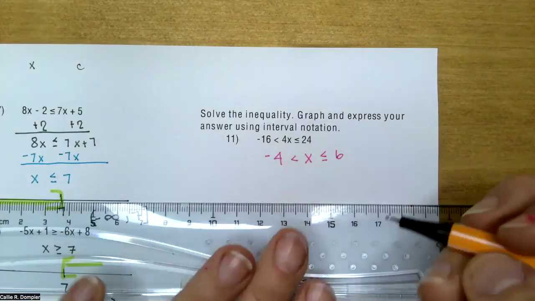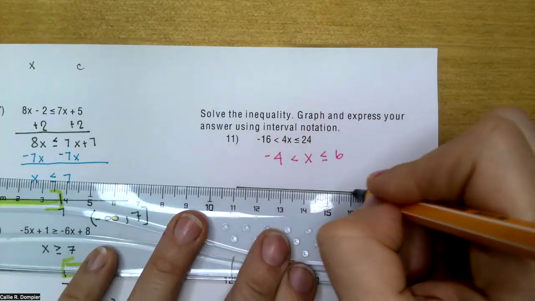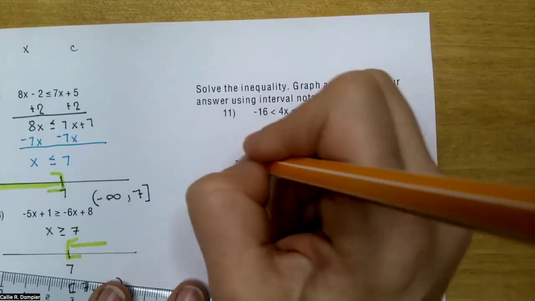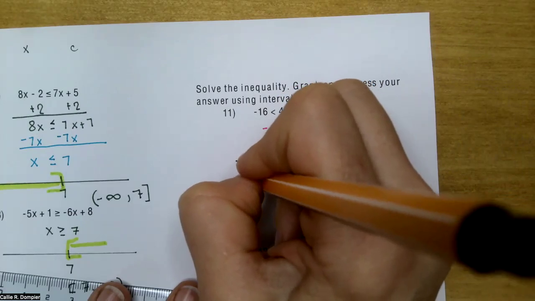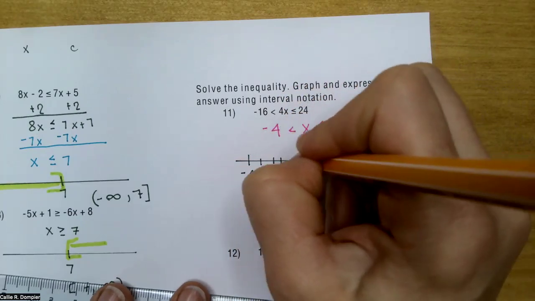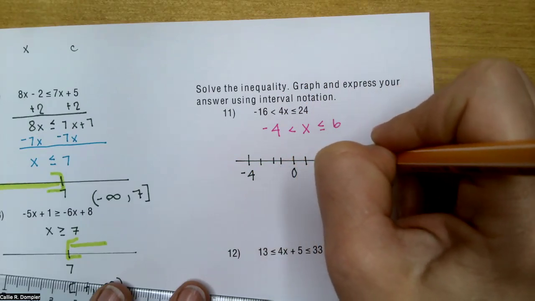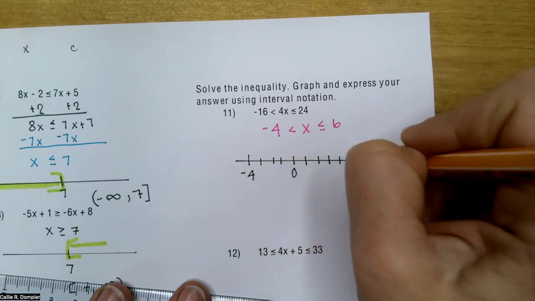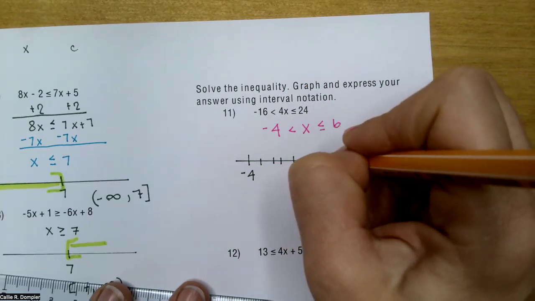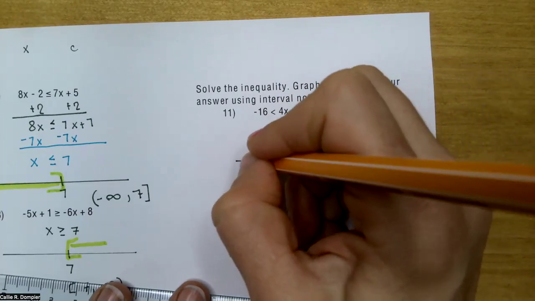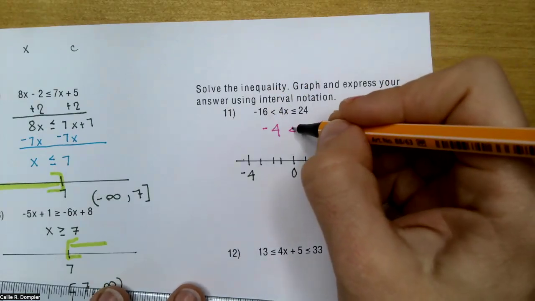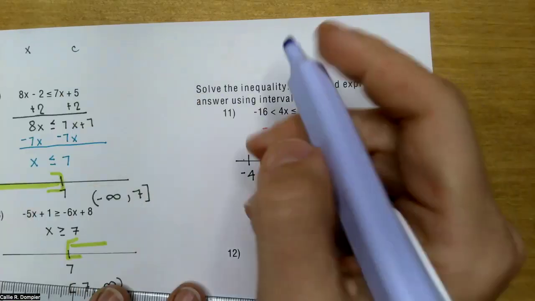Let's draw our number line. Here is negative 4, 3, 2, 1, 0. Here's 6, I think. 1, 2, 3, 4, 5, 6. Good. X is greater than negative 4.